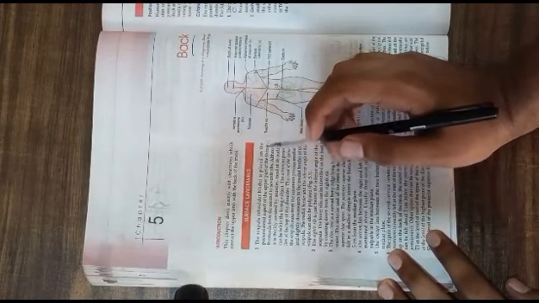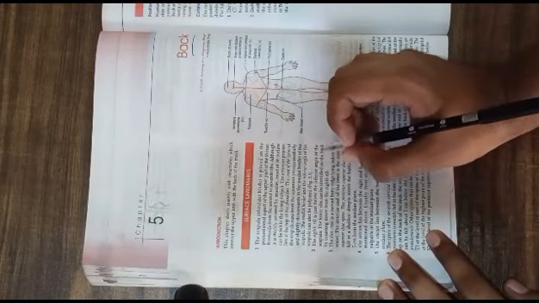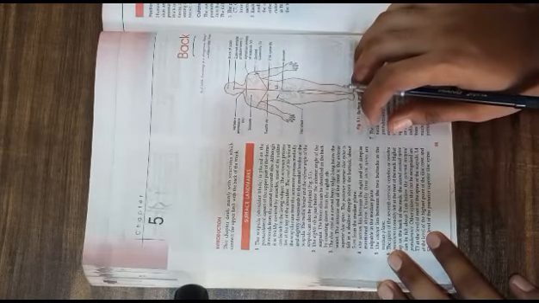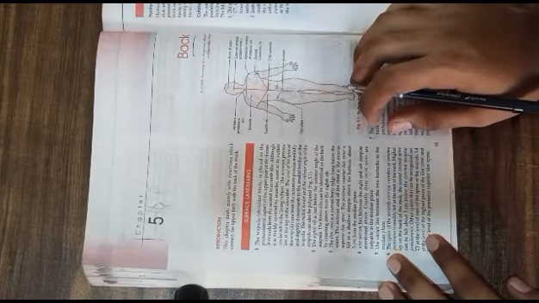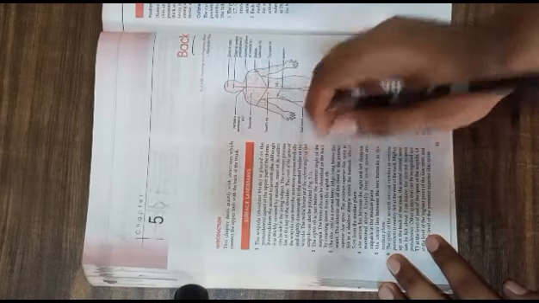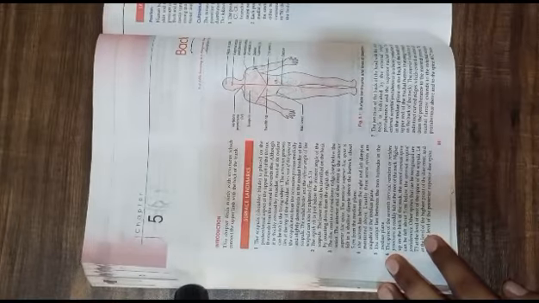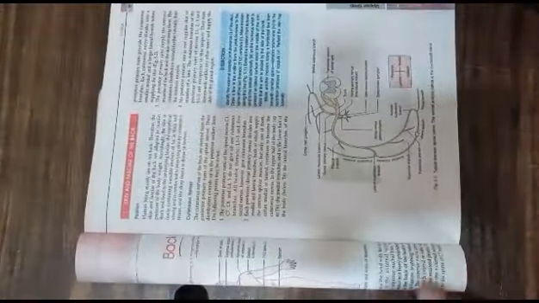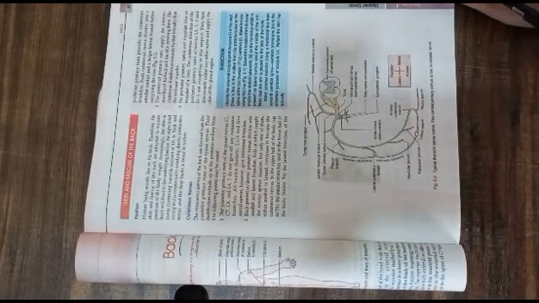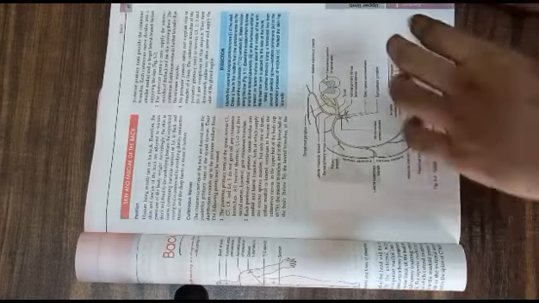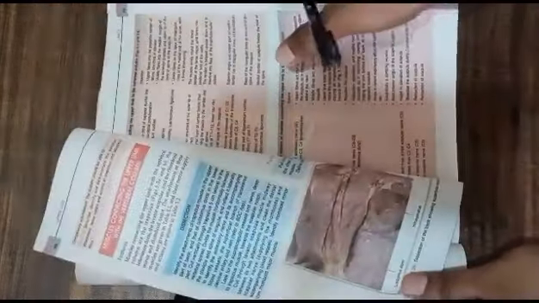These are only and only for reading. Nothing is very important to be asked, and not a single question has been asked from this area from the prof point of view. However, you can just give it a read for surface landmarks, but this is not very important. Skin and fascia of the back, the next topic. This topic also doesn't hold any value of SEQ or MCQs. It is only and only for reading, so you can skip it.